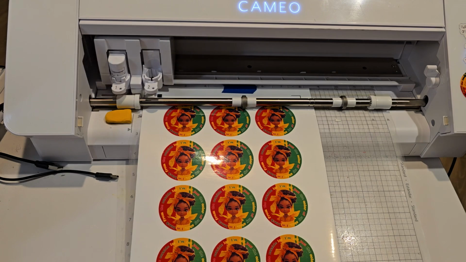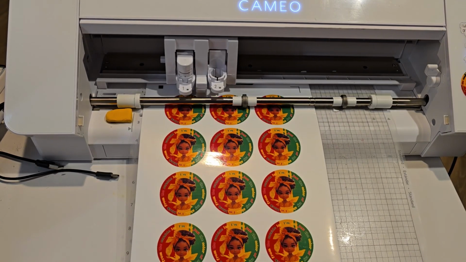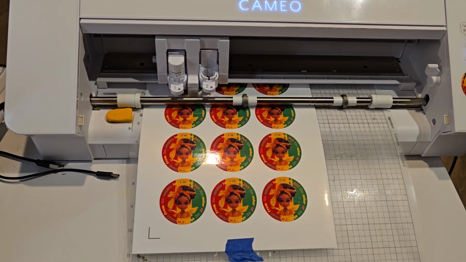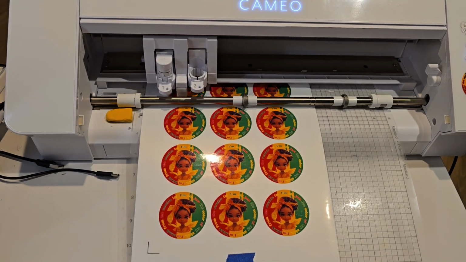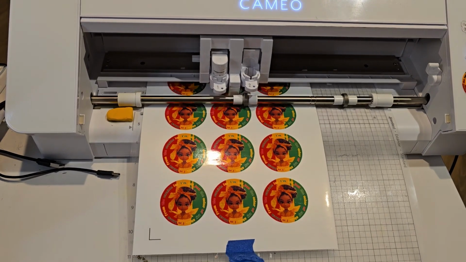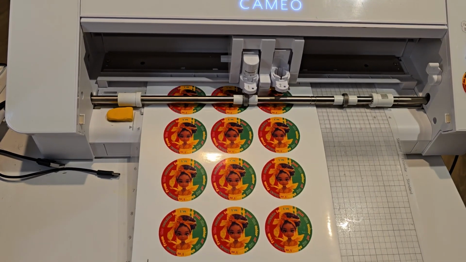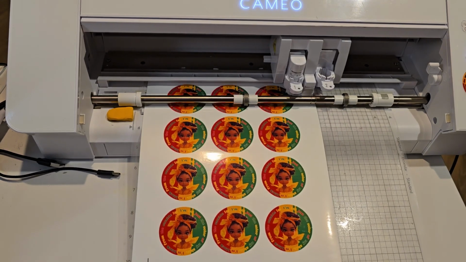And then it's going to start cutting. Now, once it starts cutting, we're good to go. It's going to do 2 passes. So I'm going to let this finish cutting, and then I'll come back when it's done, and we'll see what our finished product looks like.